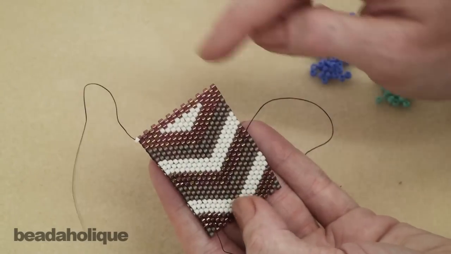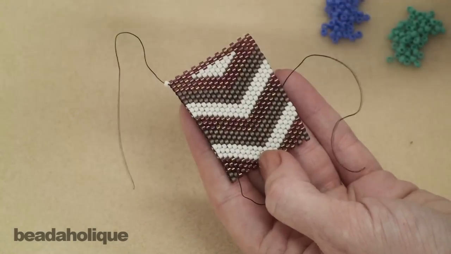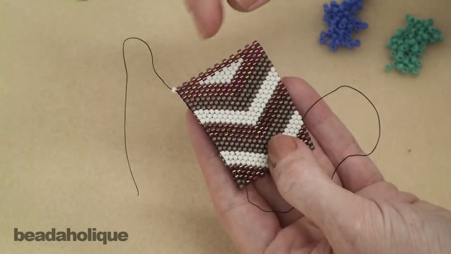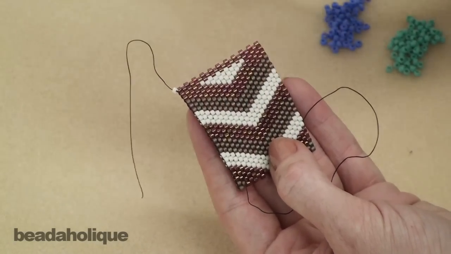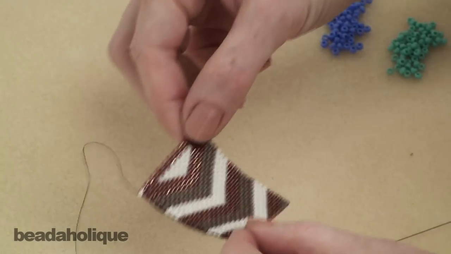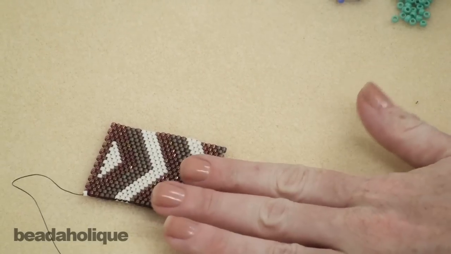I have an example here of a project I've started using odd count peyote, and what's great about it is it allows you to create symmetrical patterns that have a middle point. So here we have this chevron pattern, and it comes to a point, and since we have these lovely arrows pointing, we need a tip. So we need to have an odd number of columns in order to achieve this. So even count peyote stitch will not work. So we need to do odd count. It's a little bit more work than even count, but it does allow you to create designs like this.